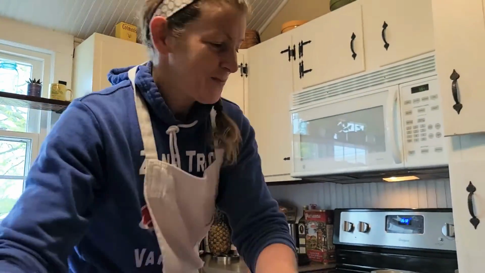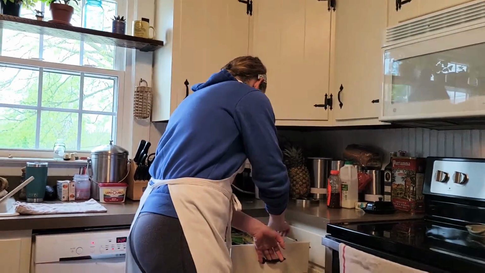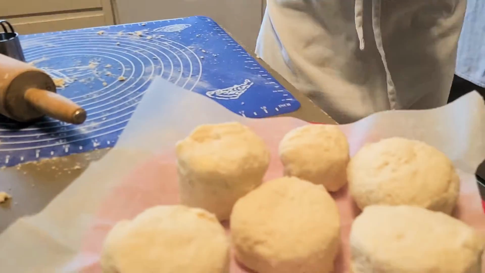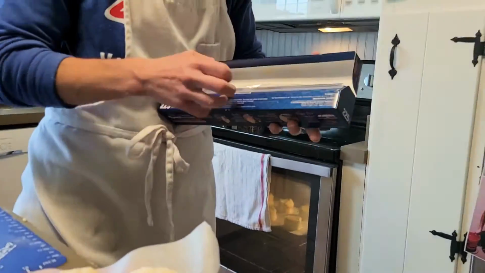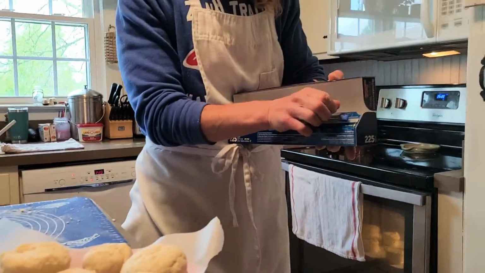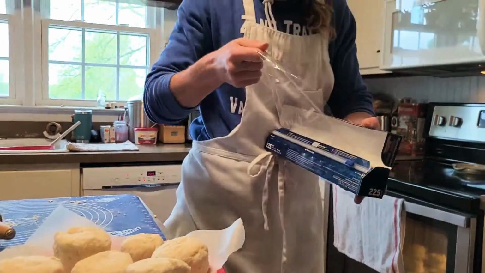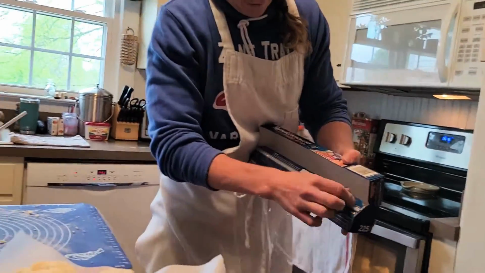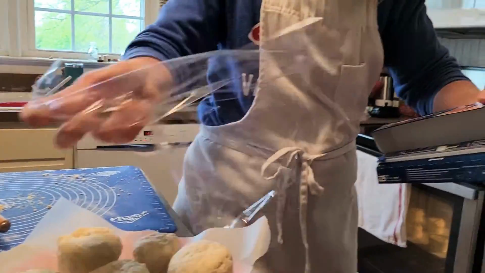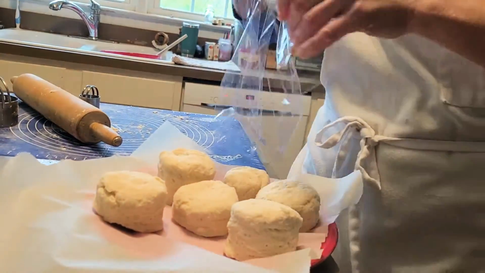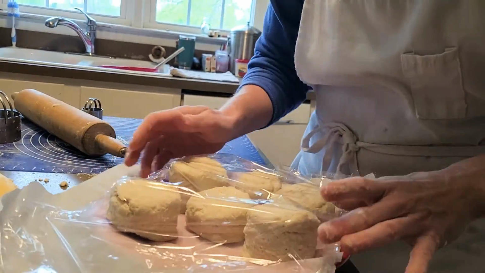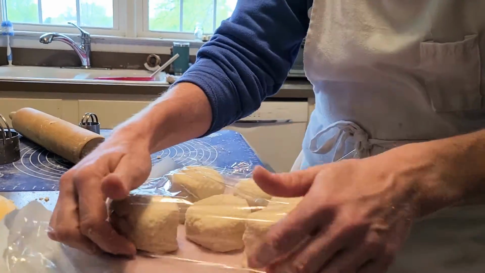So what I'm going to do is take a little bit of plastic covering. I wanted some baby biscuits. That's okay. Plastic covering here, and these are going to go in the outside freezer.